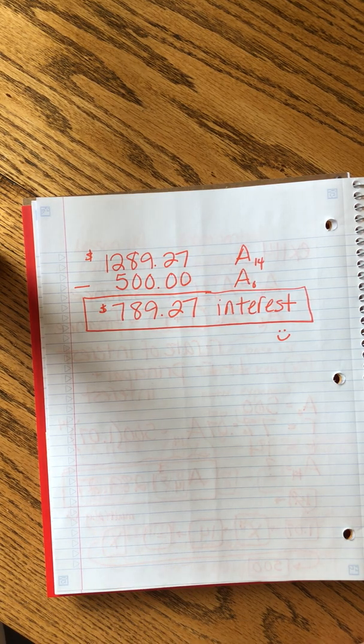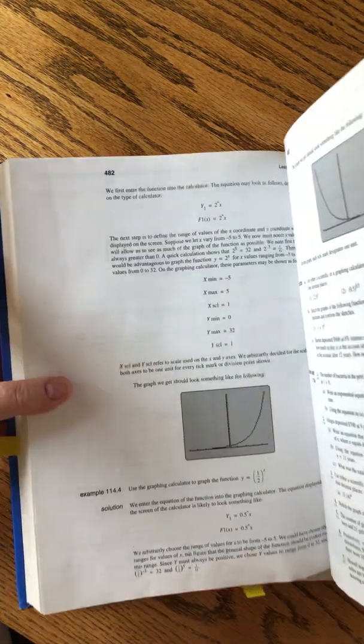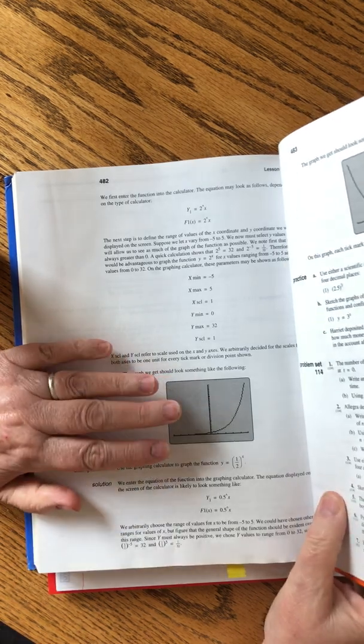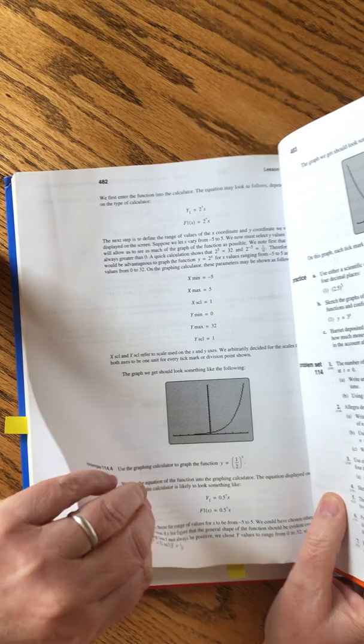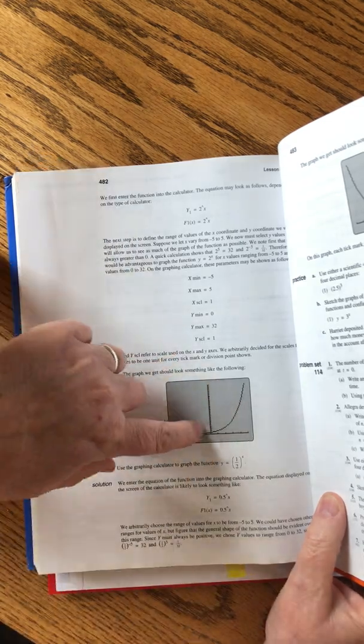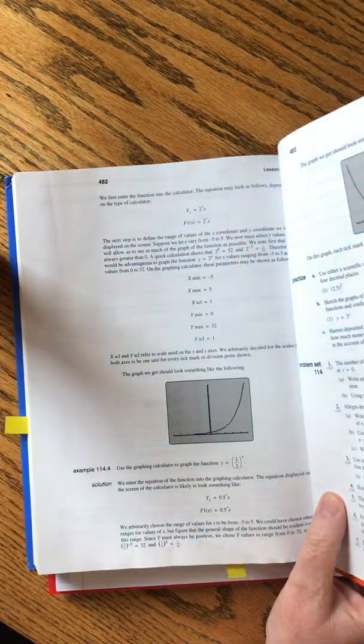The last part of this lesson we are not going to do. The last part of this lesson involves using the graphing screen of a calculator to calculate an exponential equation. We're going to learn how to graph these later. I do not want to do it on the graphing calculator. I don't like students to use graphing calculators in high school.